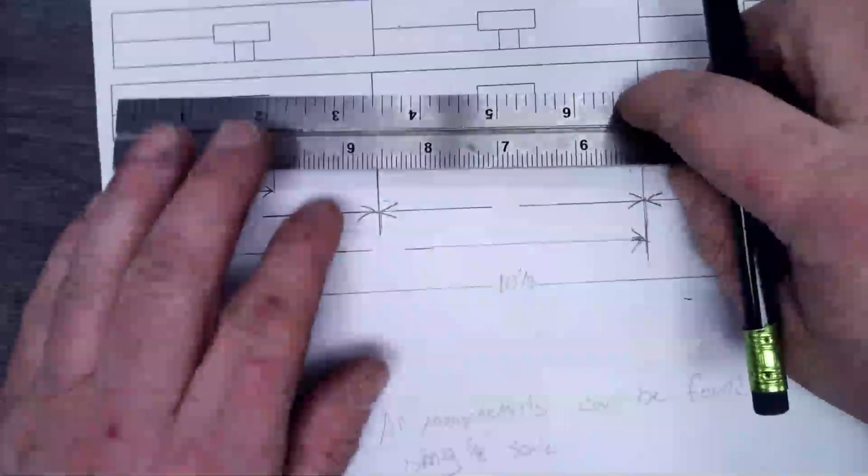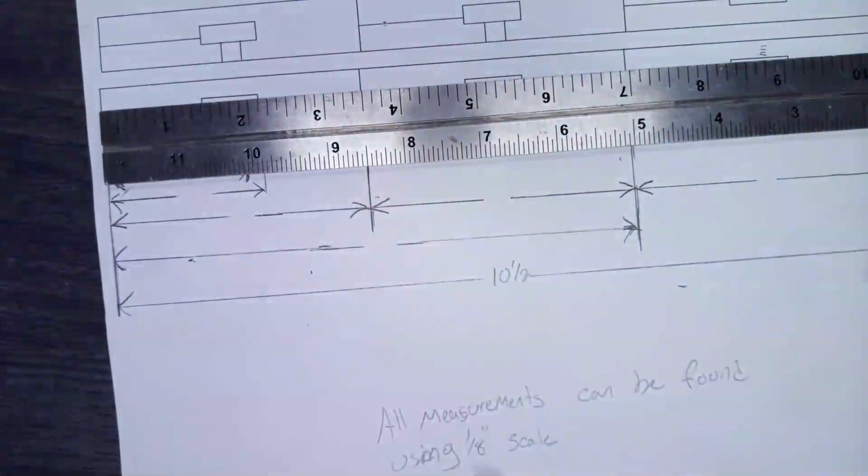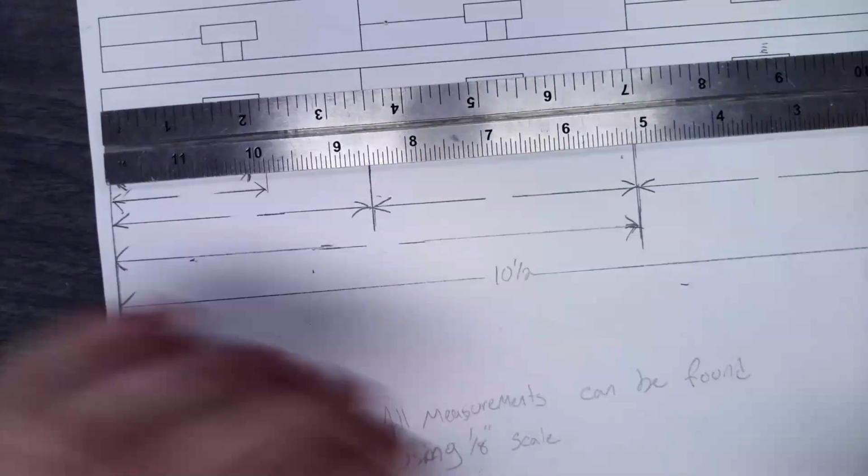Do you notice that if I put this on here and it's going to land along with this, all of them will land on a 1/8 of an inch. That's what I mean with all measurements can be found using the 8th scale. All of them are going to land on either a 1/2 inch, a whole inch, or an 1/8 of an inch. Nothing else. Okay, all of the measurements that we're going to get will be found in that. Okay, I'll let you guys start working on this.